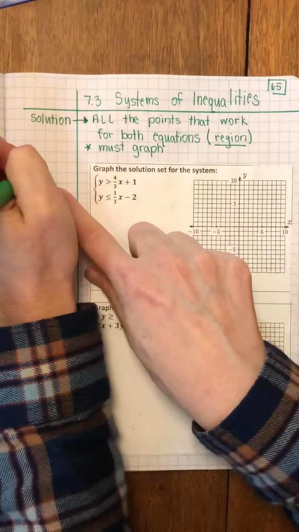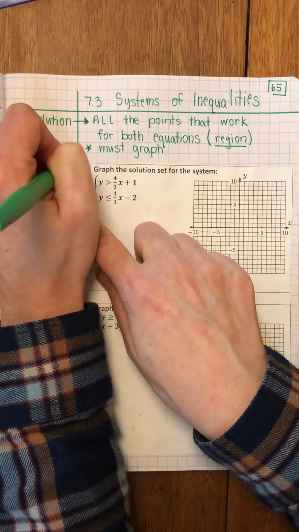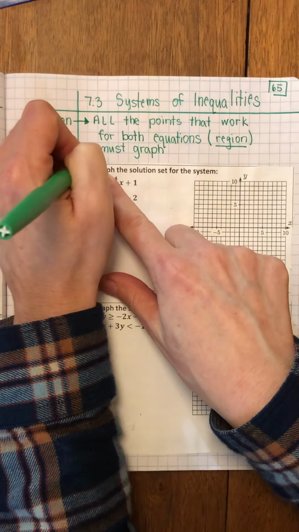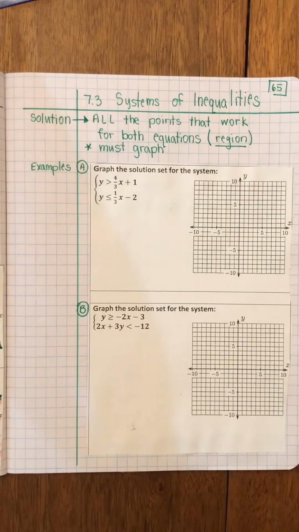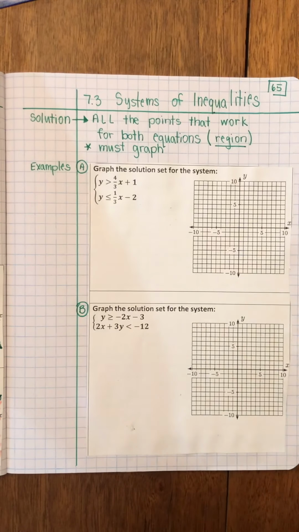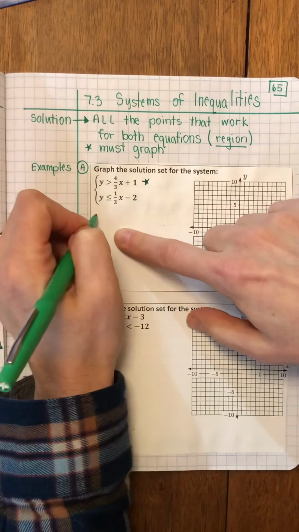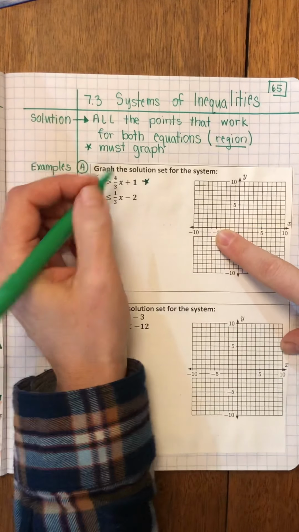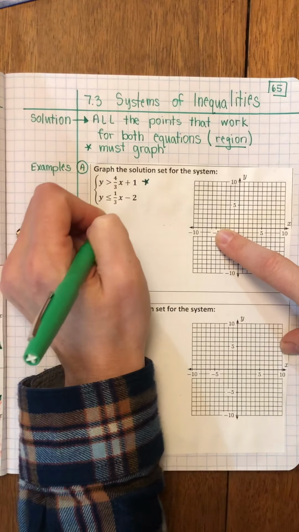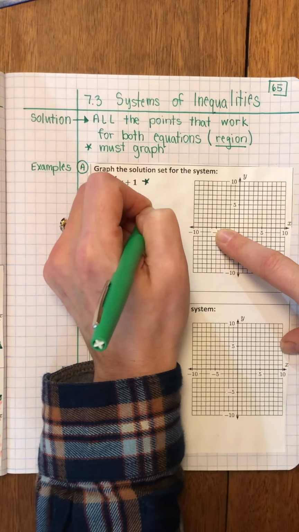So examples. A, B. You can always work ahead and then check back. Okay, so let's graph this one. I'm going to call it a star here. So for the star, your B is 1, and your M is 4/3.